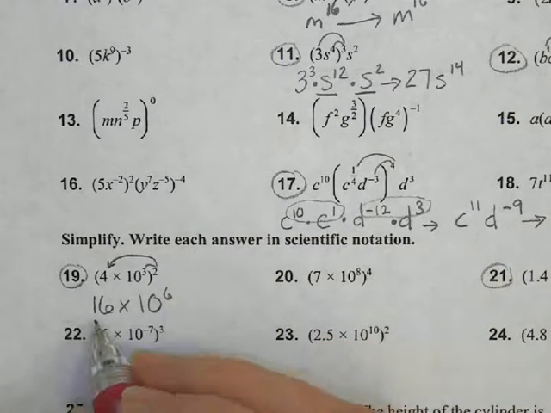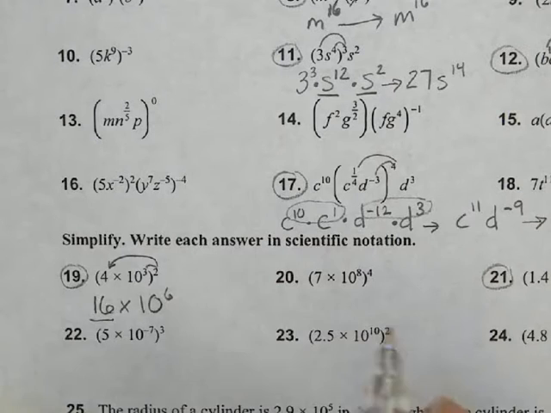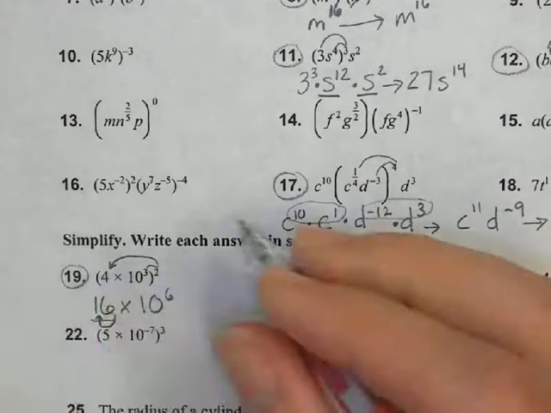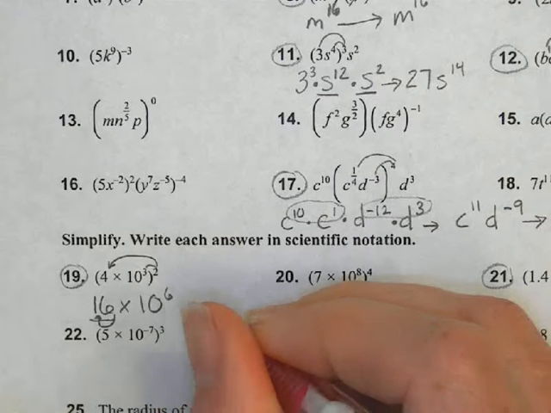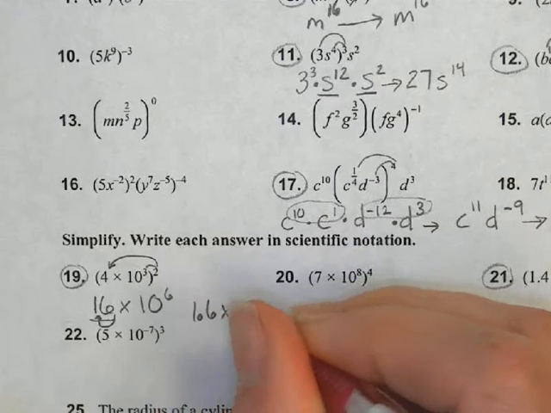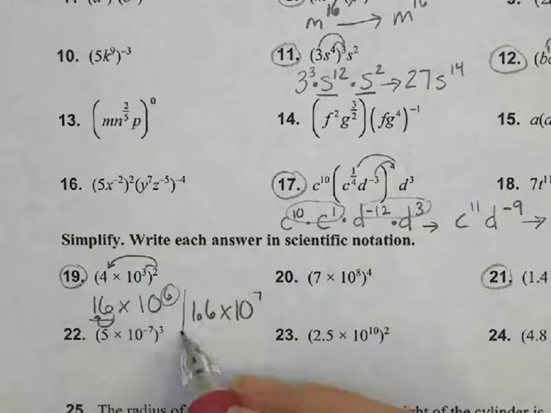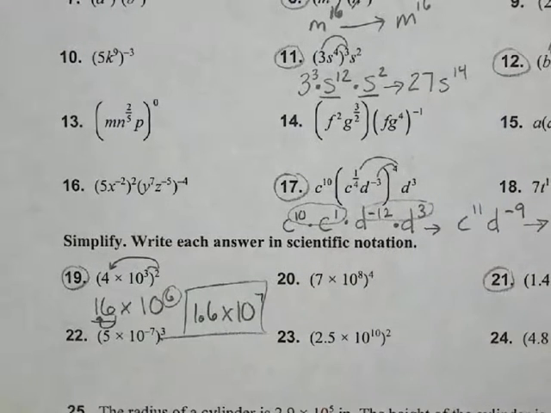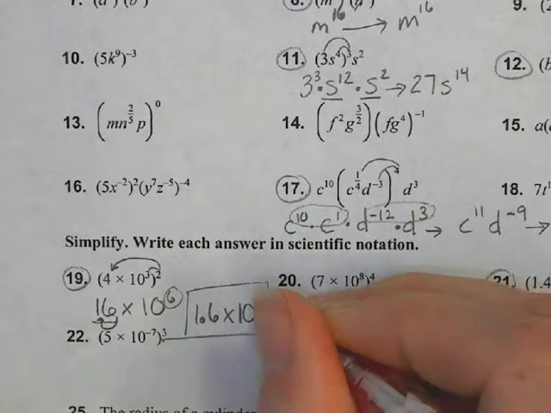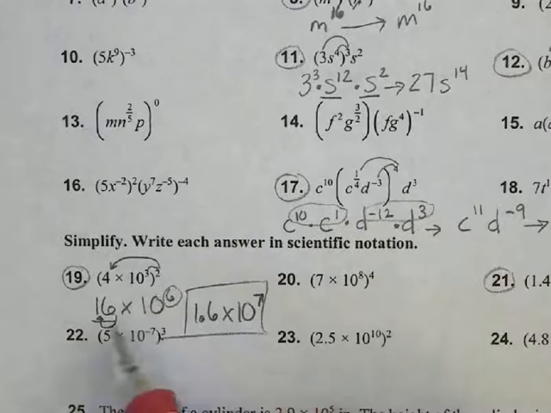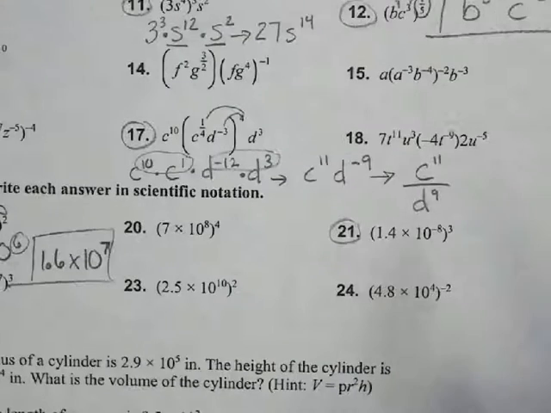I can't stop there though because I don't want to have a double-digit number there for scientific notation. So if I move this digit over one space to make 1.6, then I also have to increase the exponent for my base 10 to 10 to the 7th power. Alright, I'm going to do another one just so you can kind of see how that worked again. So I squared it and then I had to move things over.